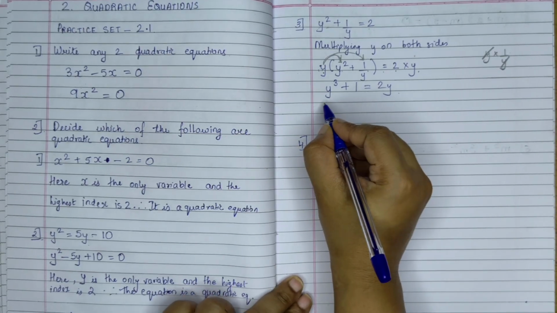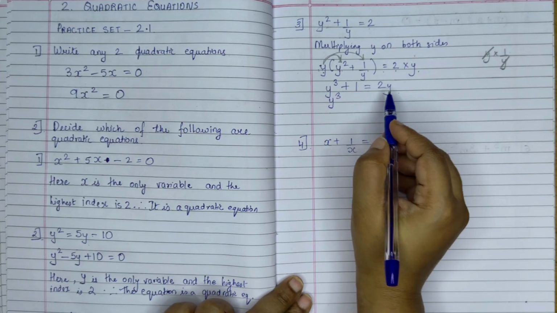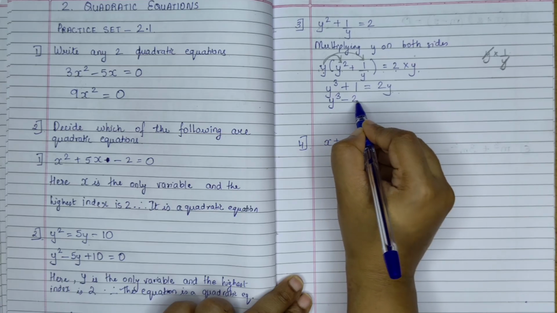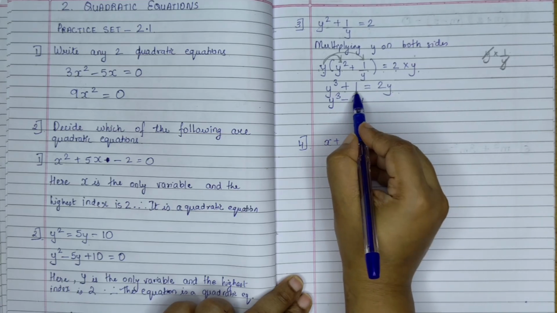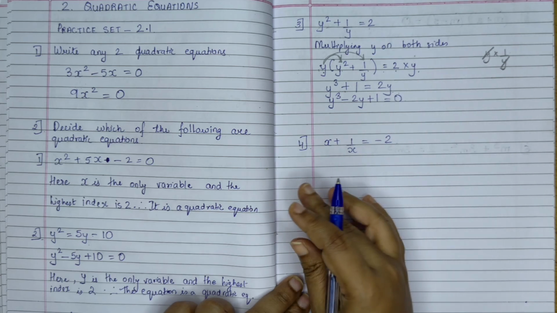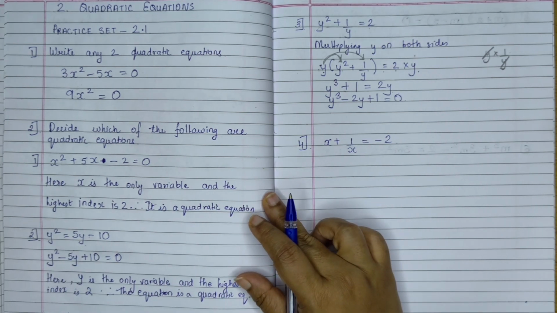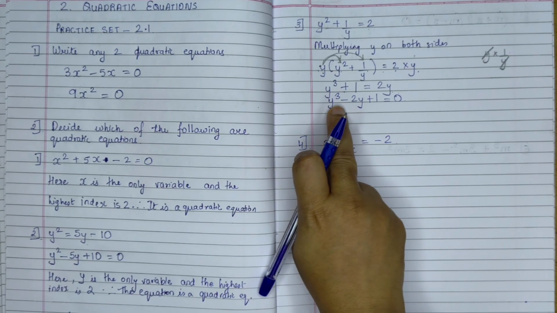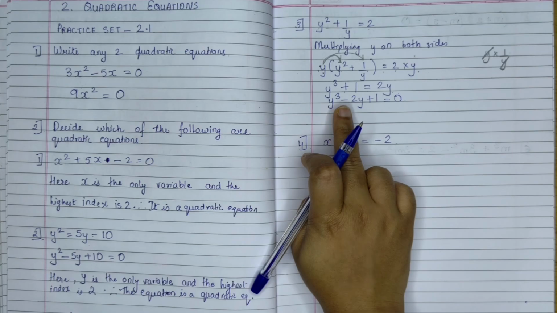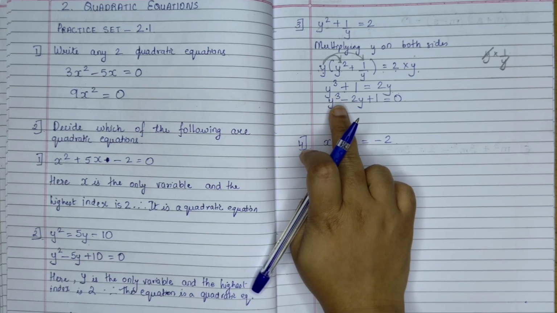Y cube first. 2y is on the right hand side. Get it on the left hand side, it will become minus 2y, plus y is here only on the left hand side, as it is. Plus 1 is equal to 0. Understood? Now see here in this equation, the highest index is what? Is 3, and we don't want 3. If it is a quadratic equation, the highest index has to be 2.